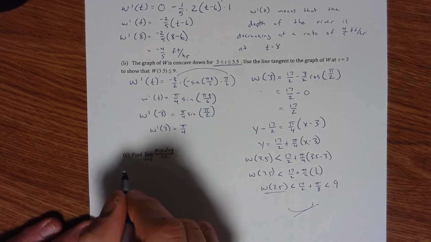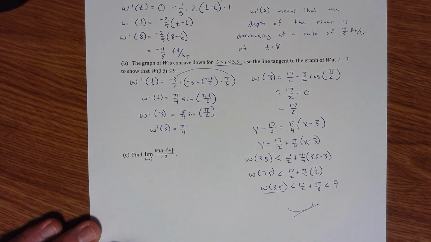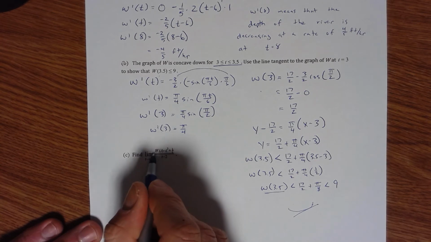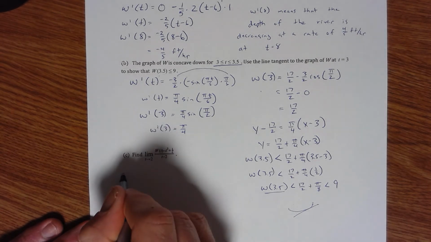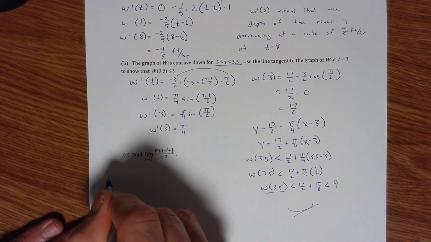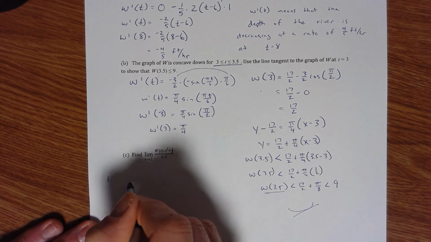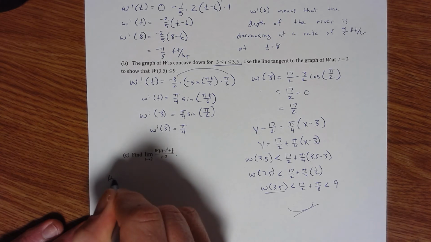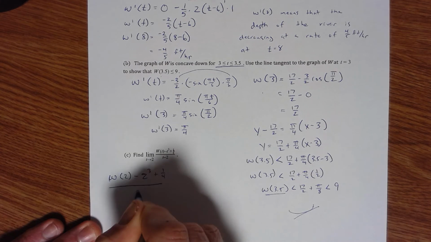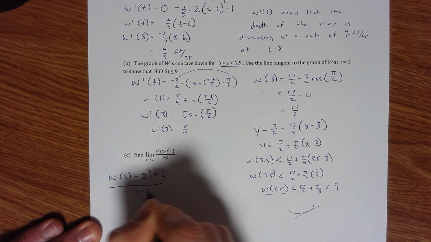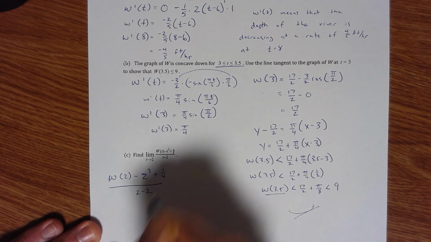This is a limit. We're going to remember our first attempt at limits is to use direct substitution. Let's not just assume it's going to be L'Hopital's rule here. Let's try direct substitution here. So the limit, as t approaches 2, we can evaluate it. So we can try w of 2 minus 2 to the third plus 1/4 over 2 minus 2.